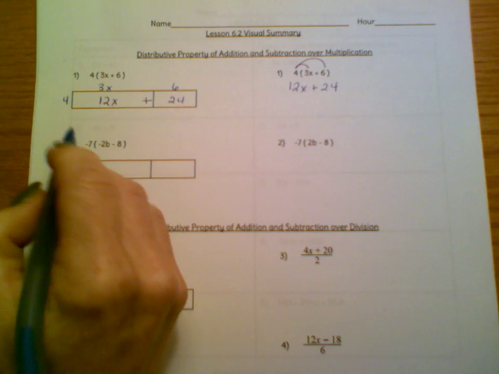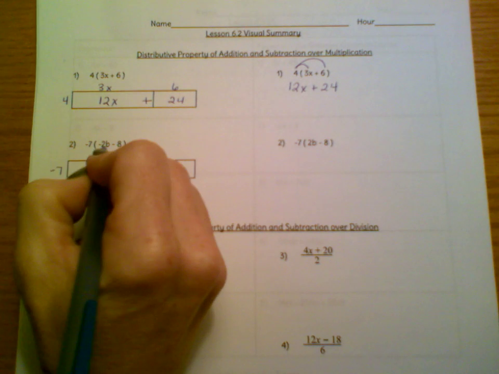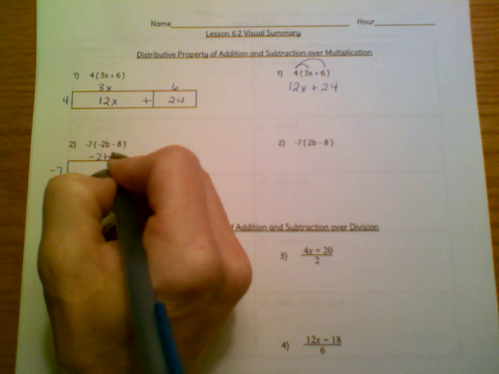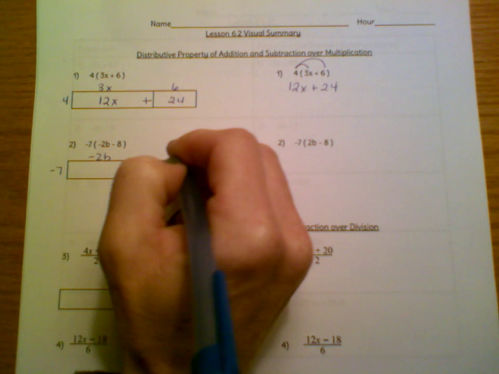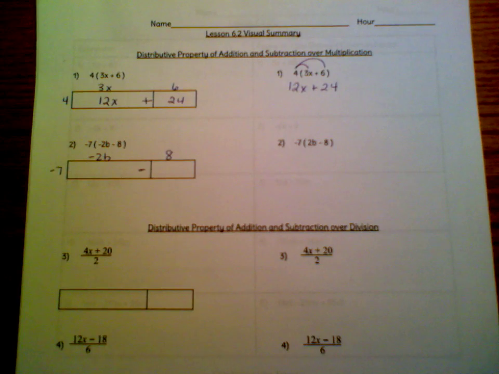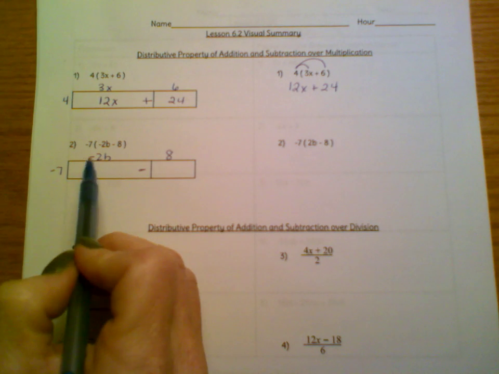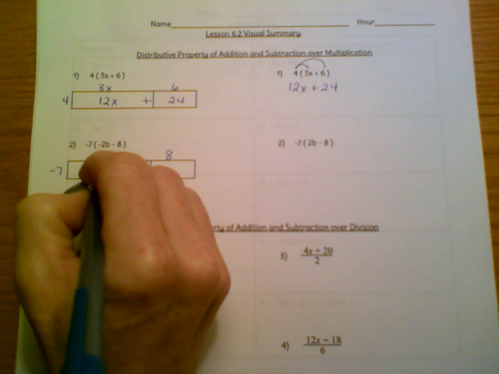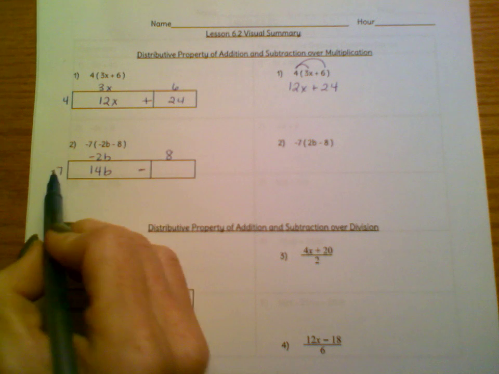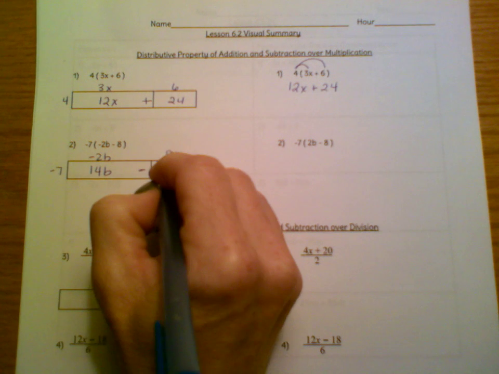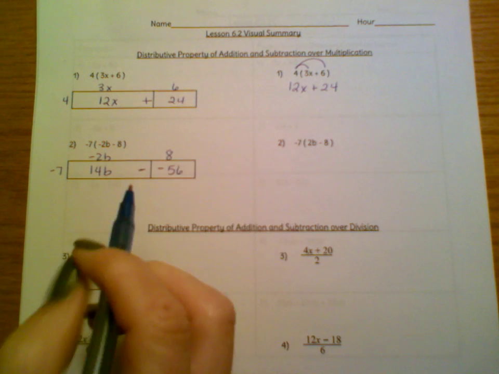This one has a negative here. So it's negative 7. This is a negative 2b. And then it's minus, and I have an 8. So a negative times a negative is 14b. A negative times a positive is negative 56.